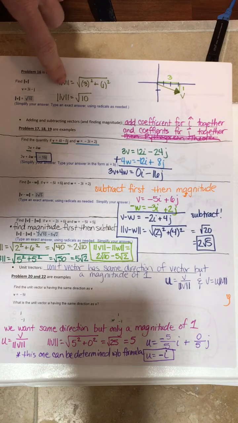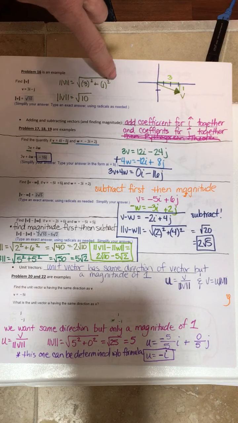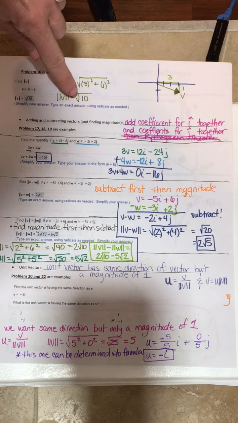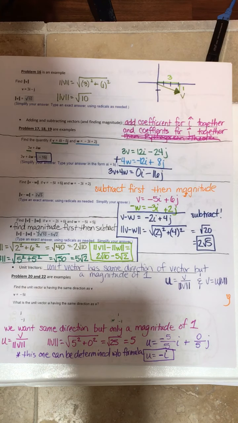So our magnitude of v is 3 squared plus 1 squared. So we have 9 plus 1. Your magnitude of v is just going to be the square root of 10. You can't simplify that any further.